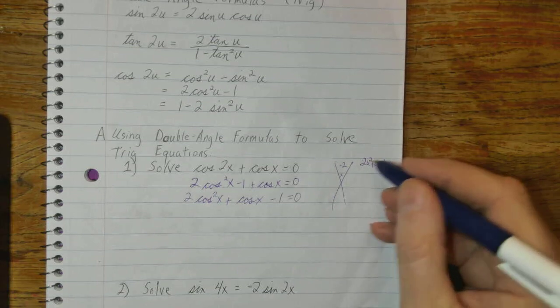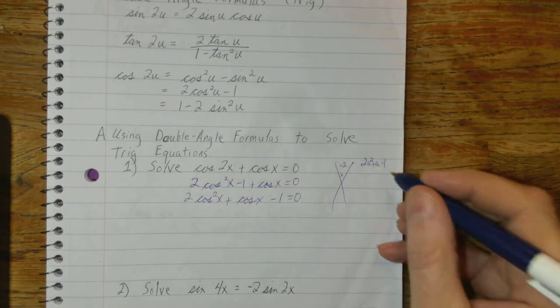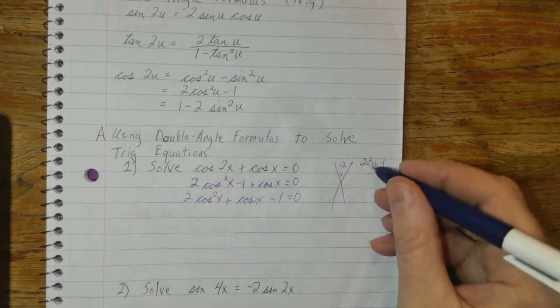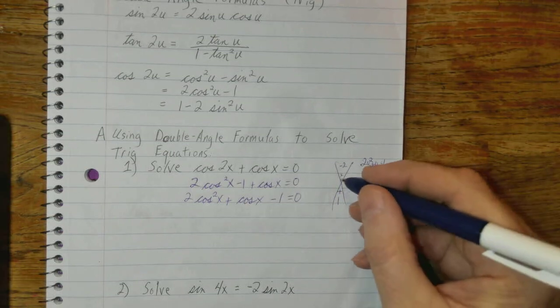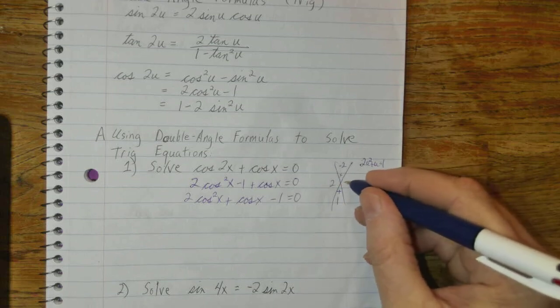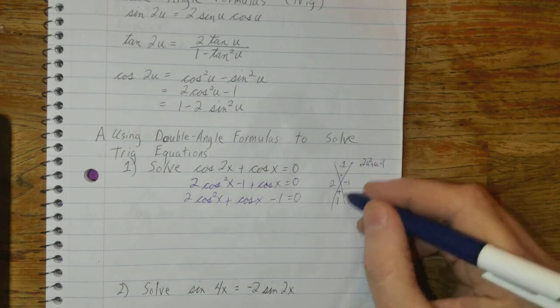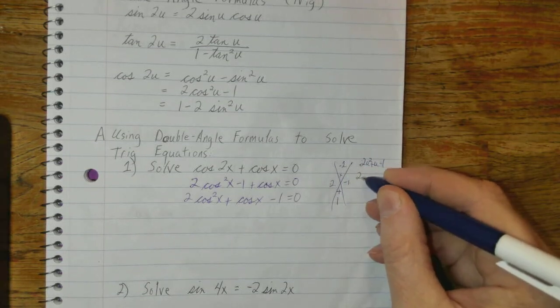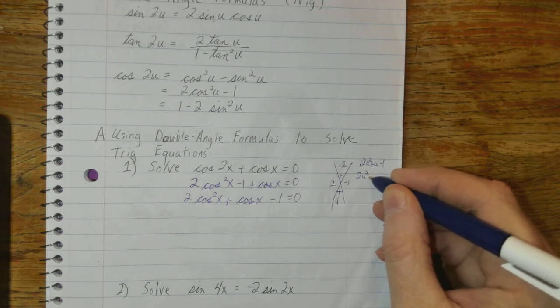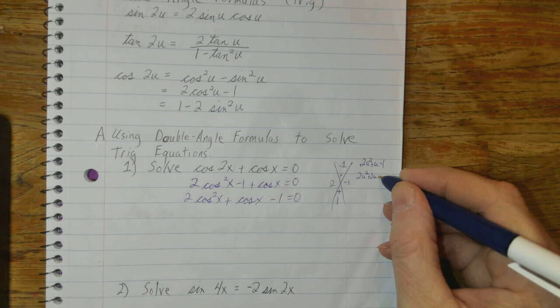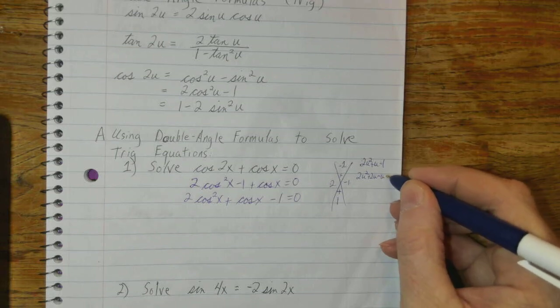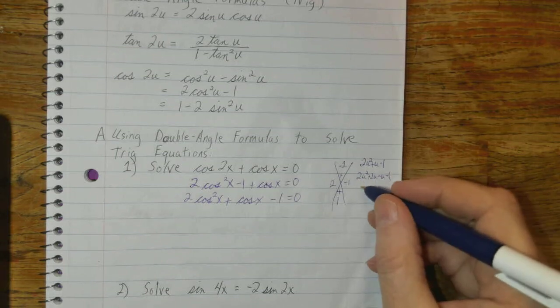And I take the 2 times negative 1. I need two numbers that multiply to negative 2, and then the coefficient of u, the middle term, they need to add to 1. So that's 2 and probably negative 1. 2 times negative 1, 2 plus negative 1. So I got 2u squared plus 2u minus u minus 1 that I'm factoring by grouping.